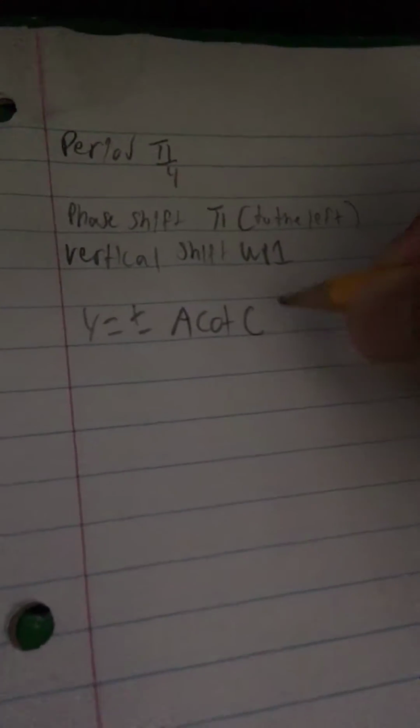and the formula that we're going to be using today is y equals plus or minus a, which is the amplitude, cotangent b x, where b is the period, plus or minus h, which is the phase shift, and plus or minus k, which is the vertical shift.